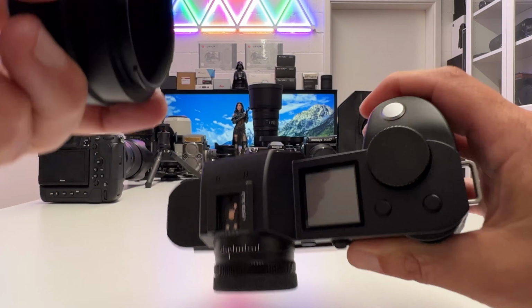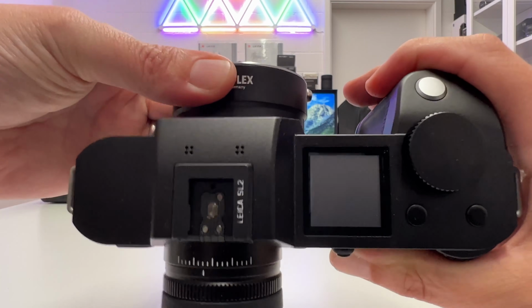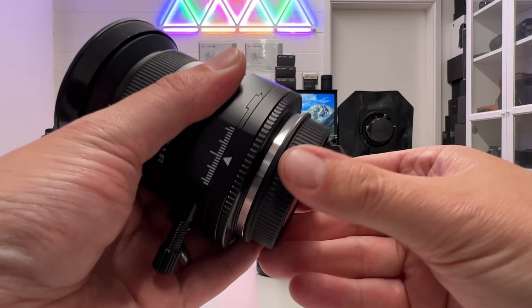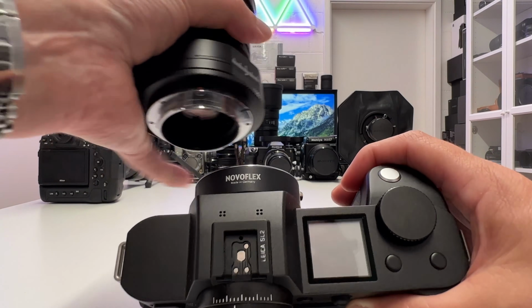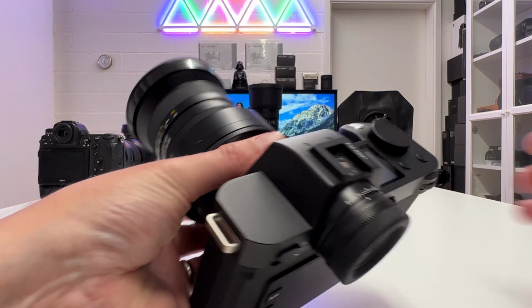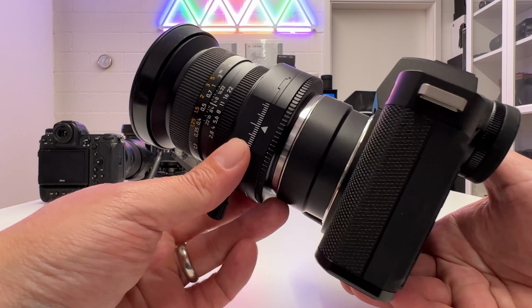So let's mount the adapter on the camera body. I think this should sit here, should snap in. Here we go, sits firmly, fine. And let's mount the lens. So let's see where we have here the right alignment. Here we go. So now the lens is on. By the way, it's a fantastic lens. Check out the videos I have on my channel on the perspective control lens.